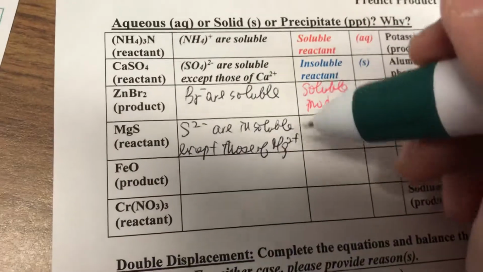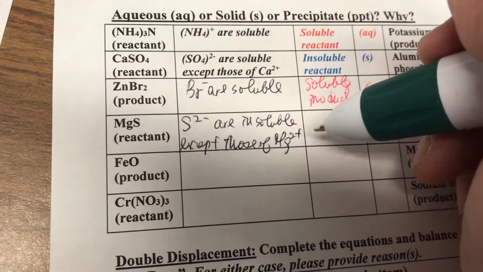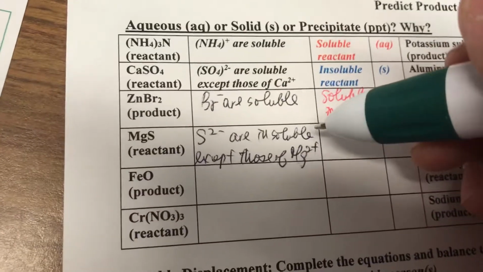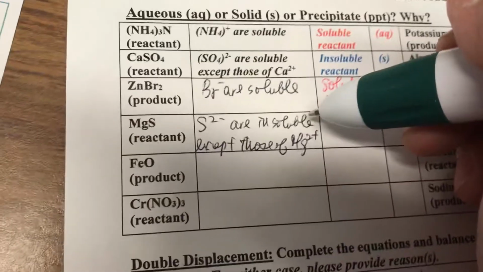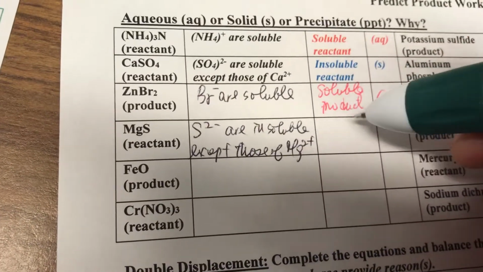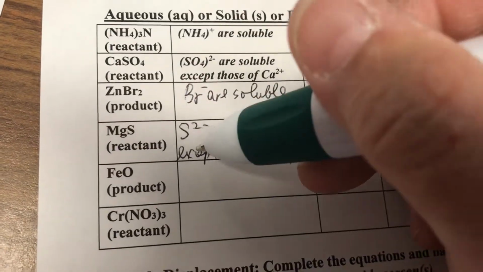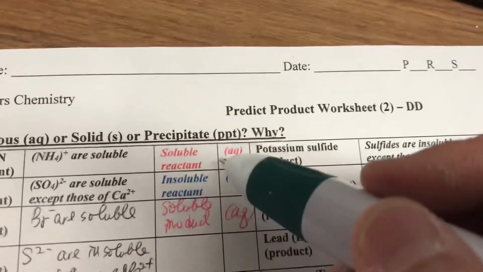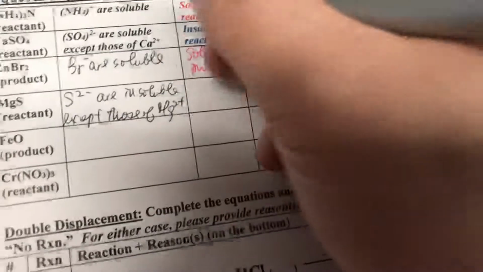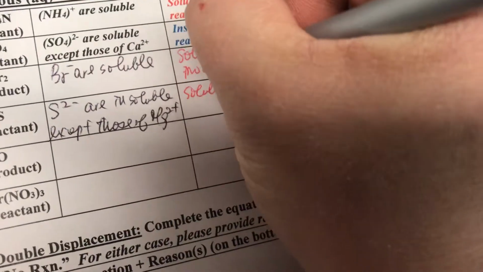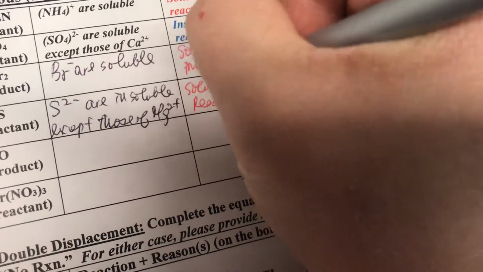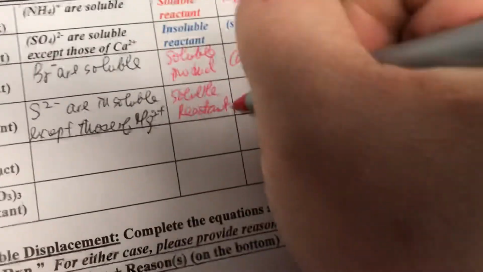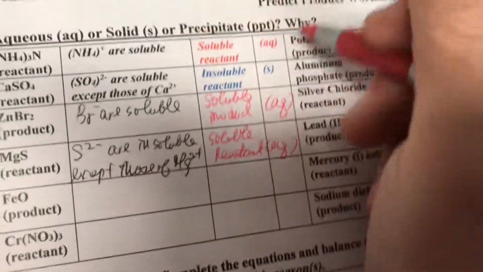Because there is an exception, it will be the opposite of insoluble. So in this case it will be a soluble reactant. A soluble reactant will be red color. Anything soluble will be aqueous.